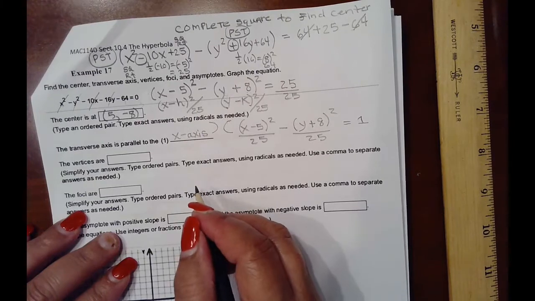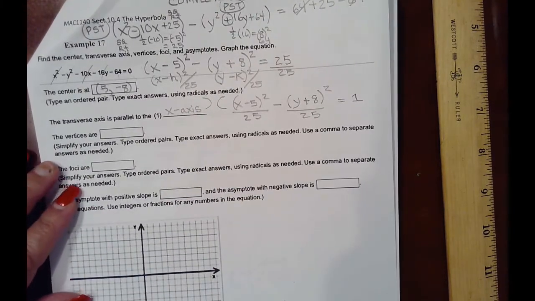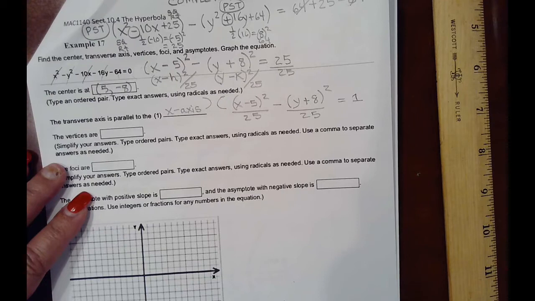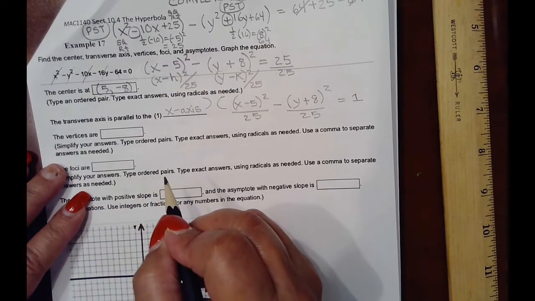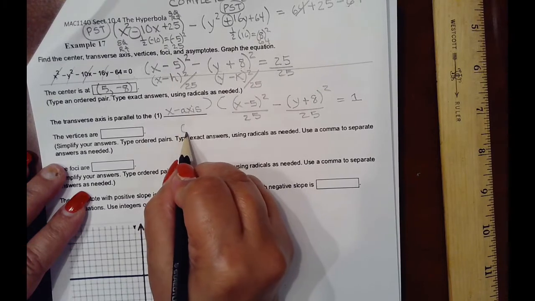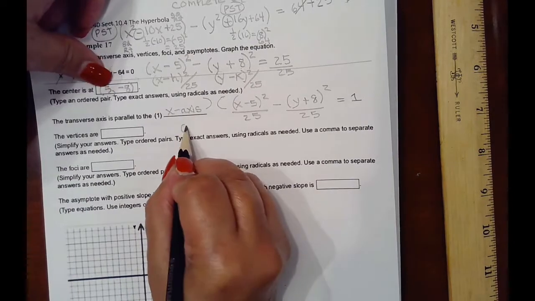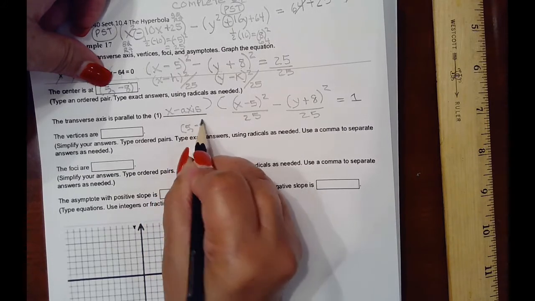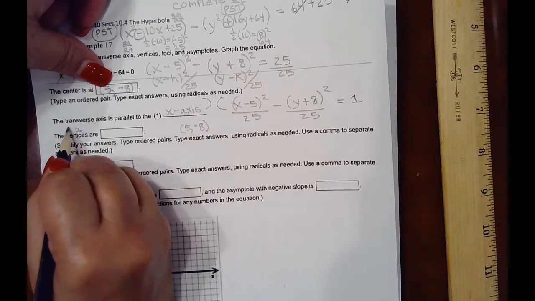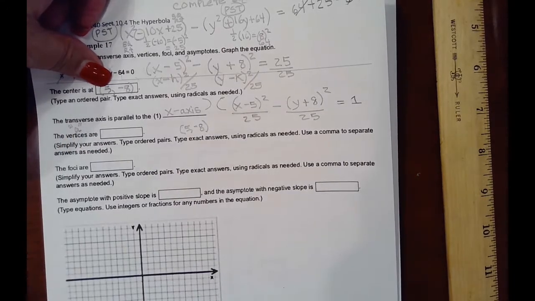So going from the actual center here, okay, the center is at 5, negative 8. And if I want to get to the vertices, I'm using the A value, very much stressed in this section.